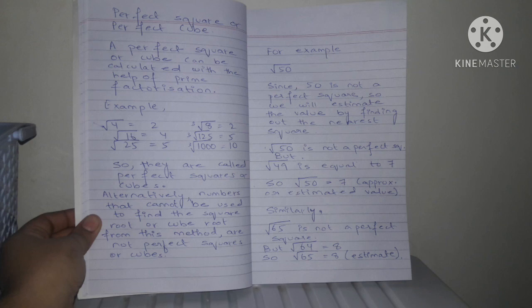This is not the perfect answer. This is just an estimate. And if you are not allowed a calculator during your exam, you can give an estimated answer for any value that is not a perfect square or cube.